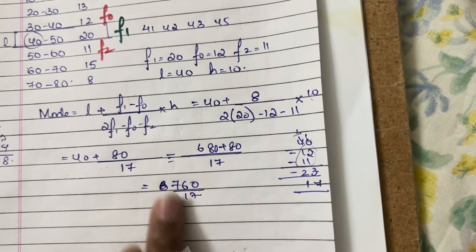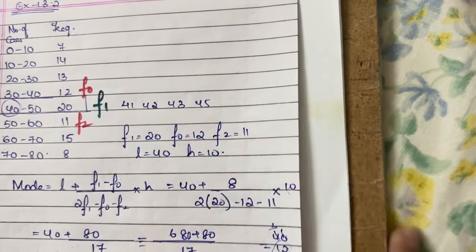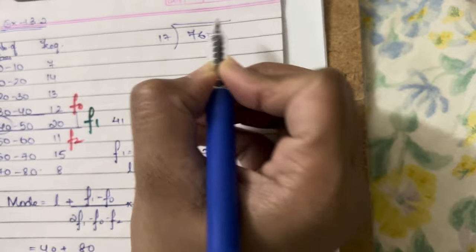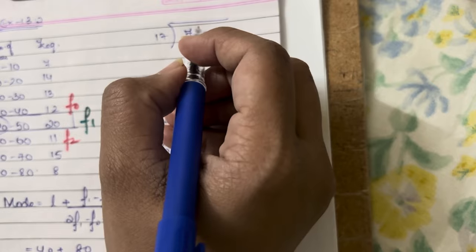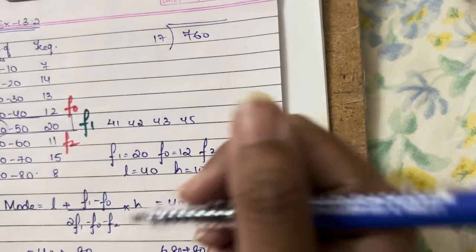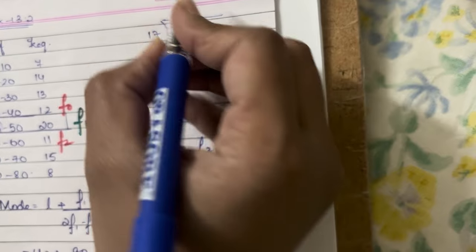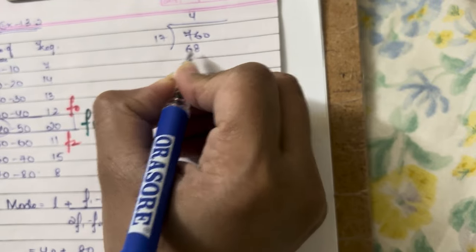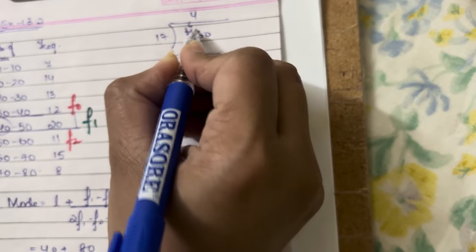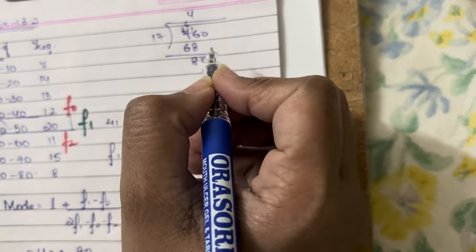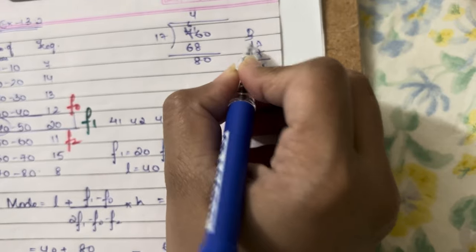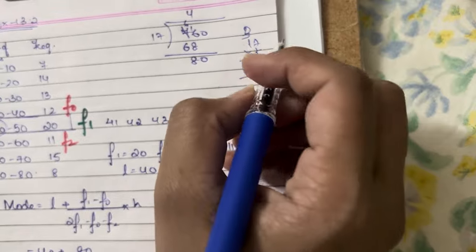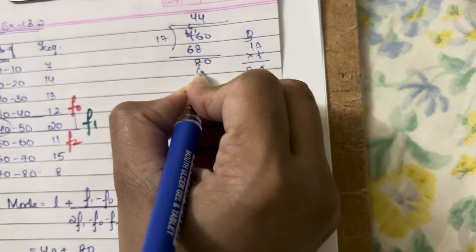Let's do the division of this now. I'll do the division at the top over here, not wasting much of the paper that I have. 760 divided by 17. So 17 times 4, we just did it, no? 17 times 4 is 68. Then this becomes 6 here and 8 and 0 here. Then 17 times 5 will do. 17 times 5 is how much? 7 5s are 35, 85 it is becoming. So we have to take it 4 times again.